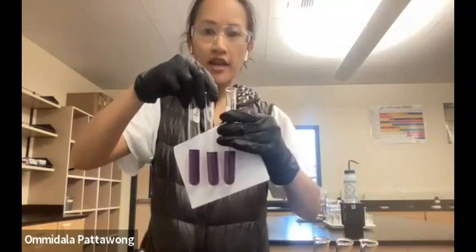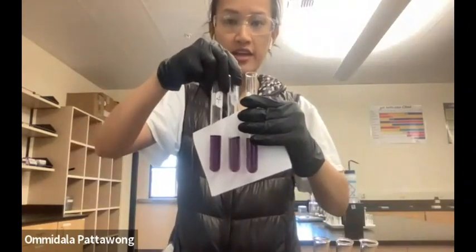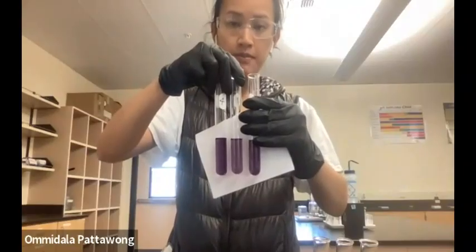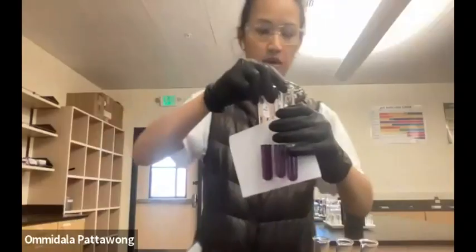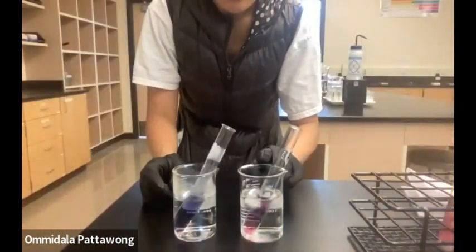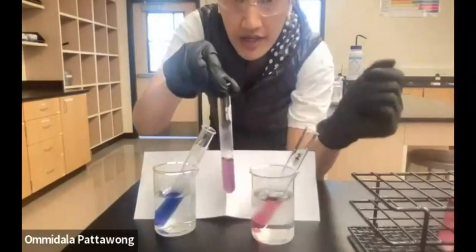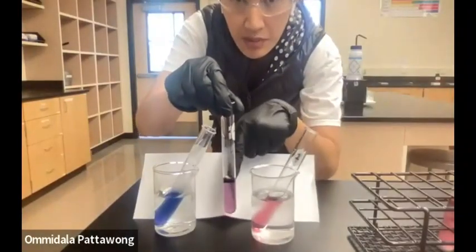Next, we are going to take a look at the effect of temperature. I'm going to use the first one as the control, and then the second one in the middle, I'm going to put it in cold water, and the last one would be in hot water. Let's take a look at this. Here we have the reaction in cold water, and this one is in hot water. Here is the control test tube. You probably see that the color is between these two, right? This is purple color.